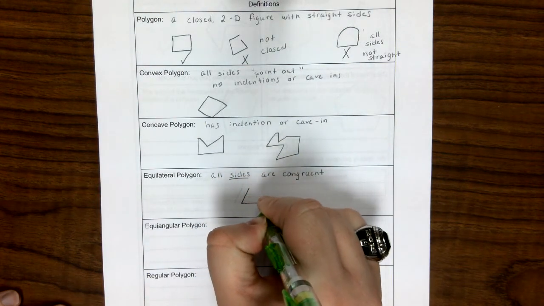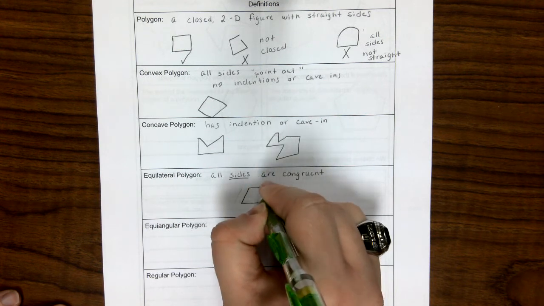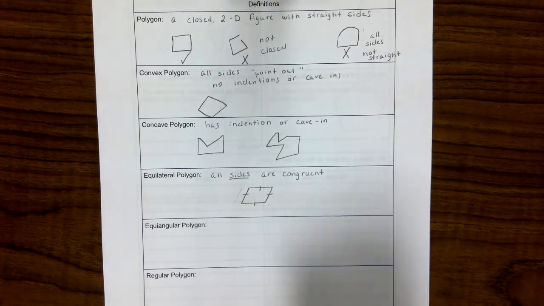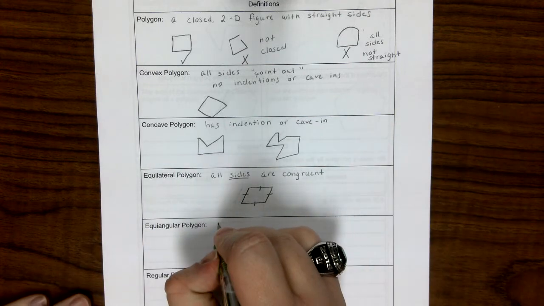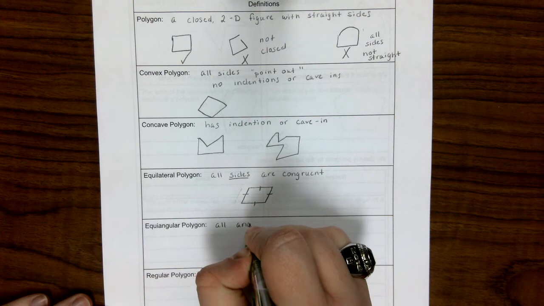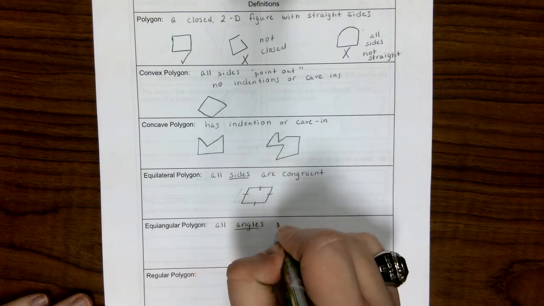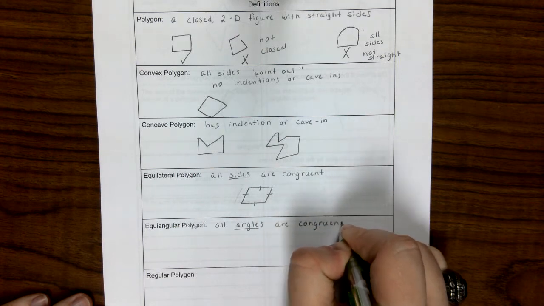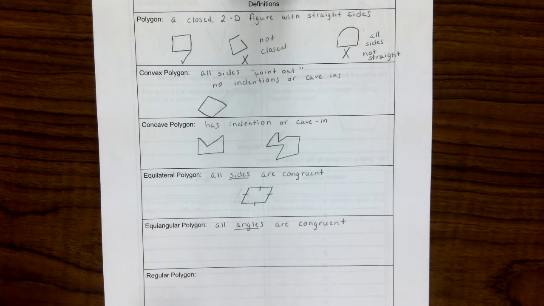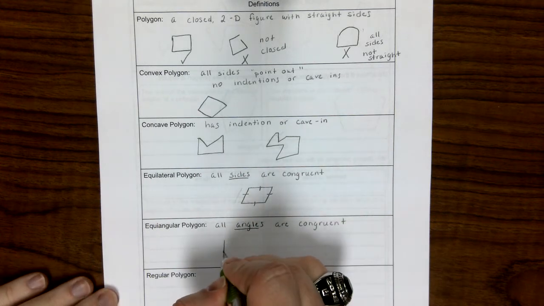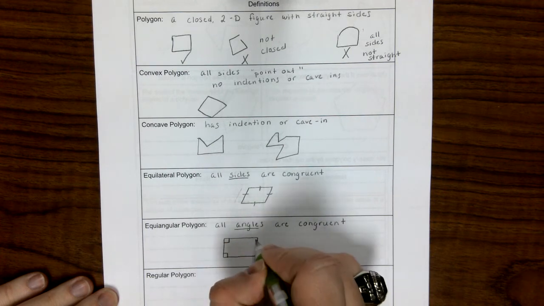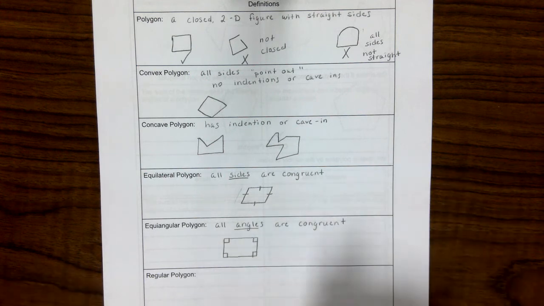So I'm going to try and draw what we'll later call a rhombus. All the sides are the same. And we know that because I could put these little tick marks there. Okay? An equiangular polygon means that all the angles are congruent. Okay, so it's nothing about sides now, it's about angles. So the easiest one I can think of is a rectangle for a four-sided shape. Because we know that in a rectangle, all the angles are 90 degrees.